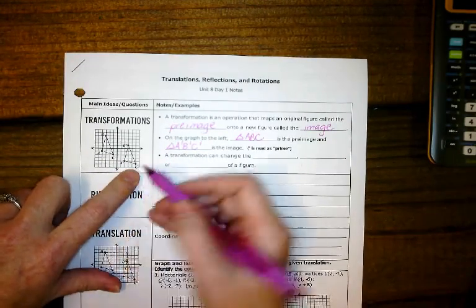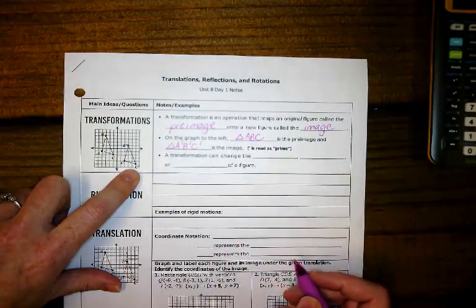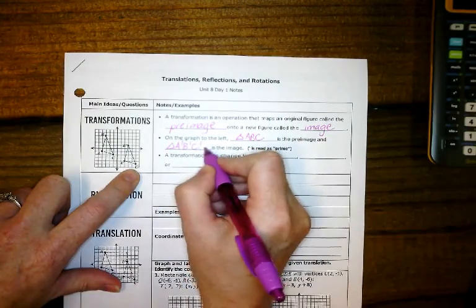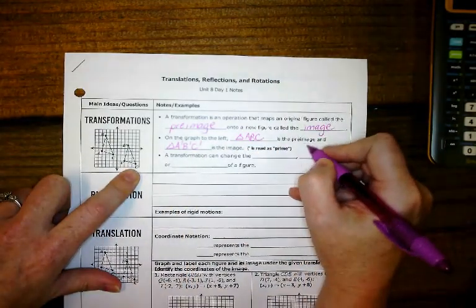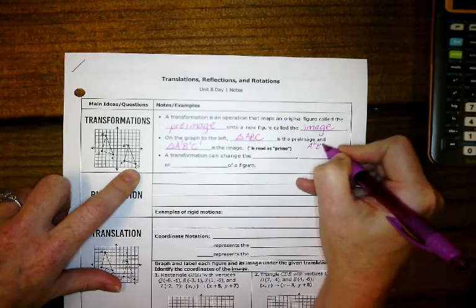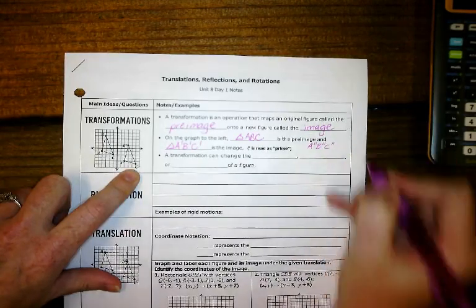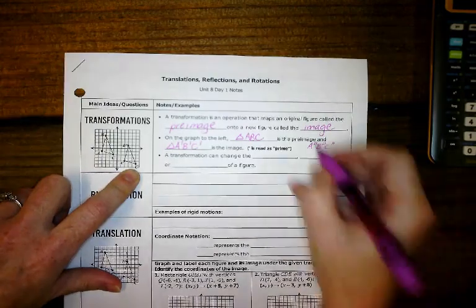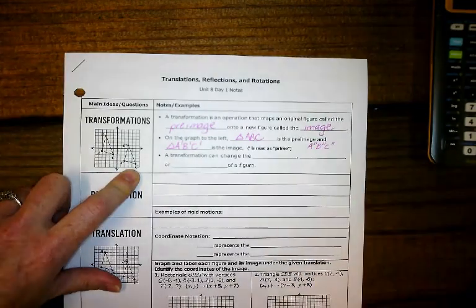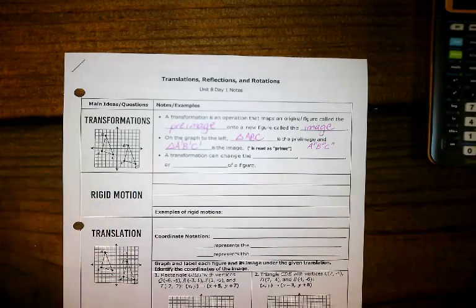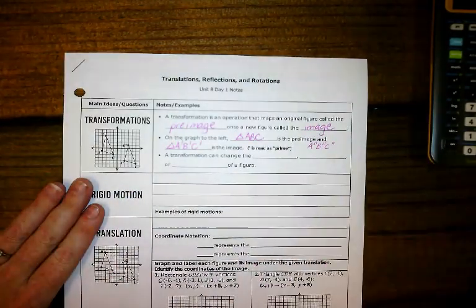What if I moved the image to another guy? So this is A prime, B prime, C prime. What if I moved him? Then you'd have A double prime, B double prime, C double prime. And that's a mouthful. But yeah, you can keep on going. You can have triple prime or quadruple prime, and then we start doing other stuff. Okay, but for us, we're not going to ever go that far.